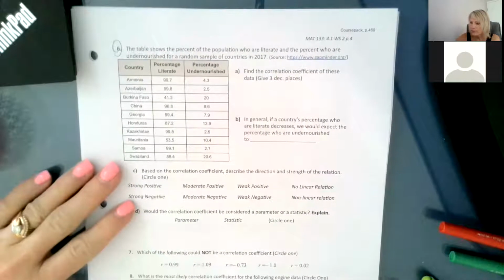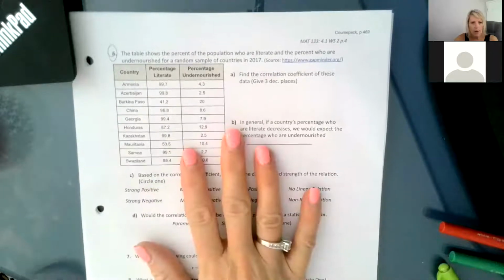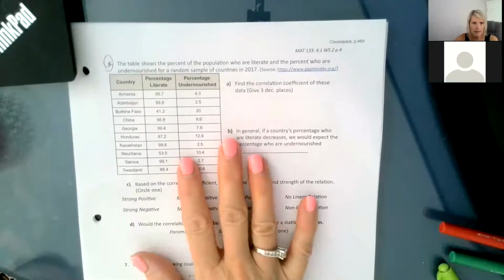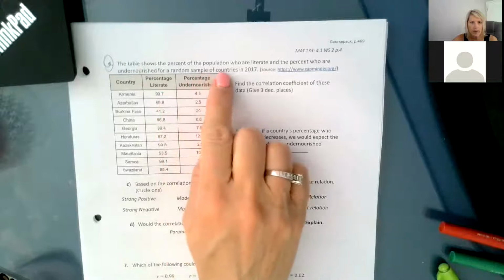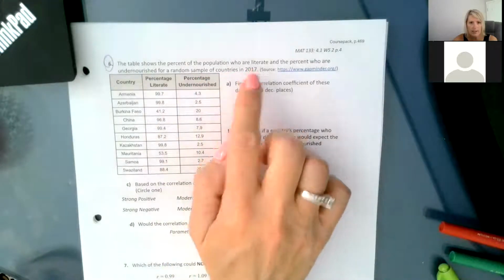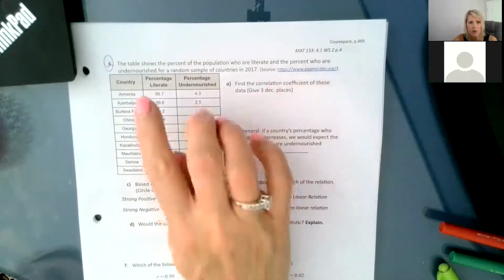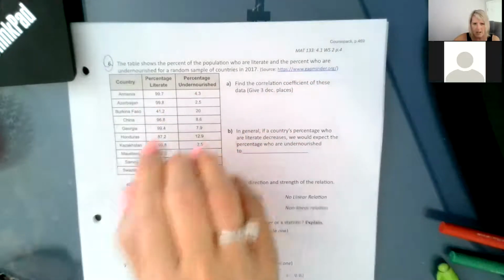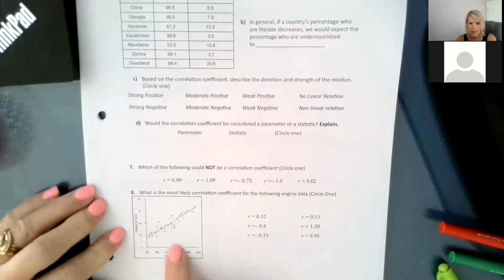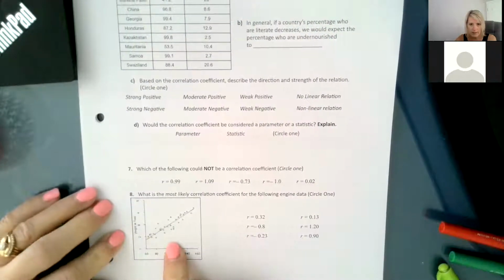Okay, so let's jump into this problem here. What they did was they collected data. It says the table shows the percentage of the population who are literate in these various countries and the percent of the population who are undernourished. So we're thinking there's some relationship here, right?